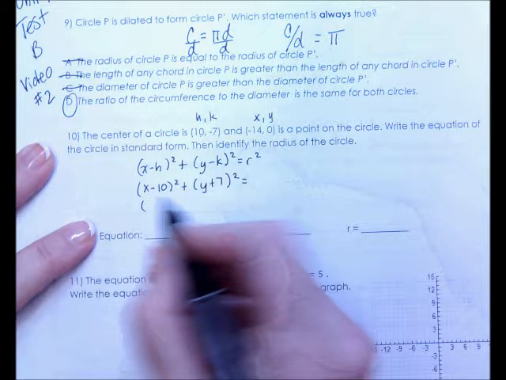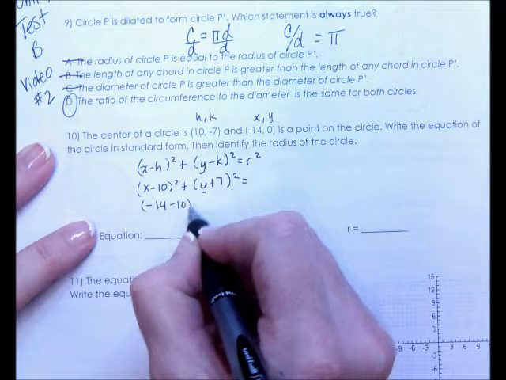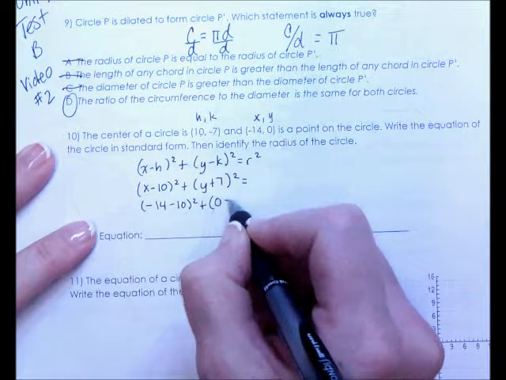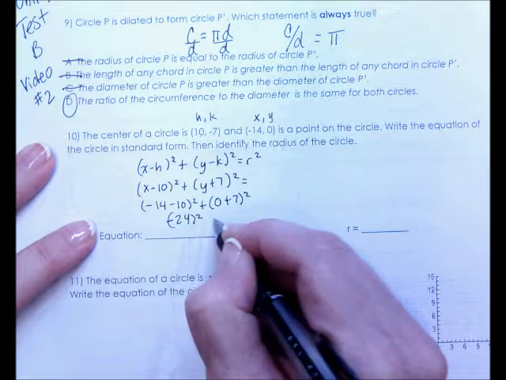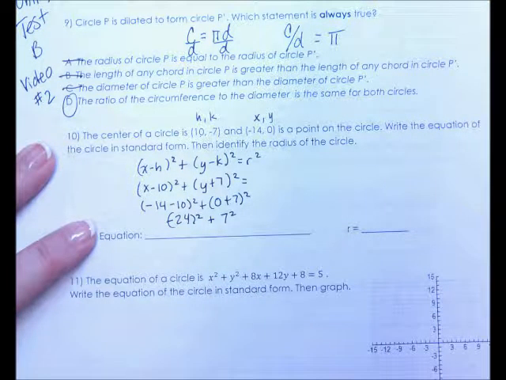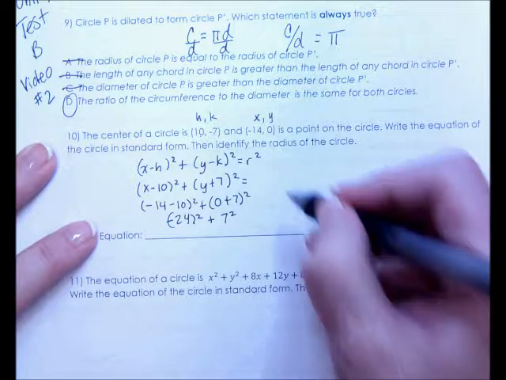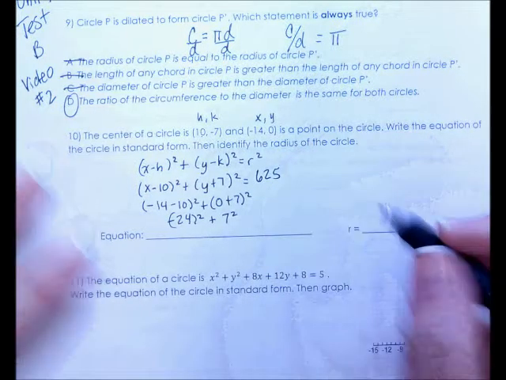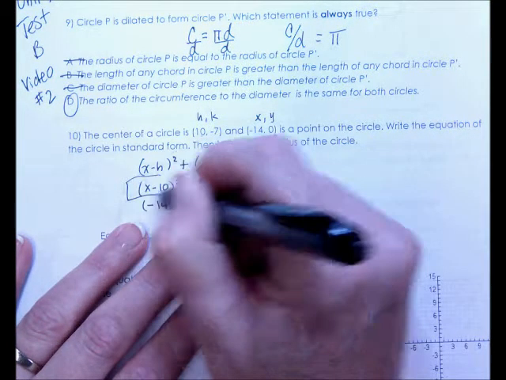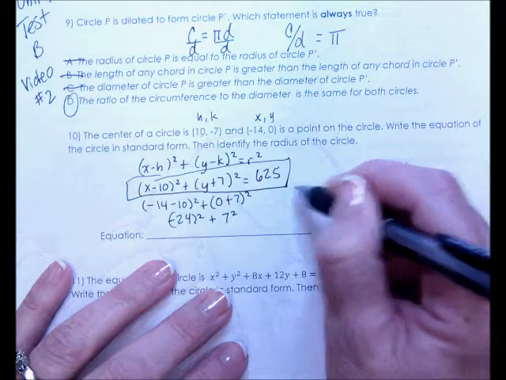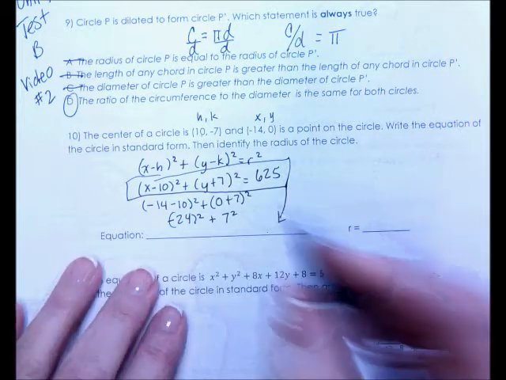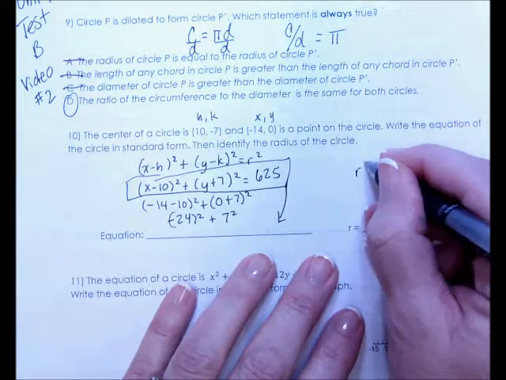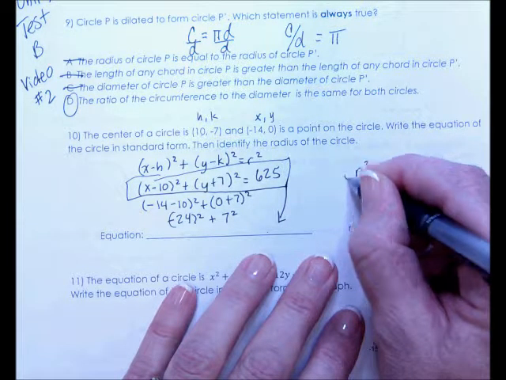I'm going to plug it into my circle equation and solve for r squared. So here I have (x minus 10) squared plus (y plus 7) squared is equal to, and I don't know what r squared is yet, but I can plug in my points here: (negative 14 minus 10) squared plus (0 plus 7) squared. So that's negative 24 squared plus 7 squared, and then I use my calculator. 24 squared plus 7 squared is equal to 625.